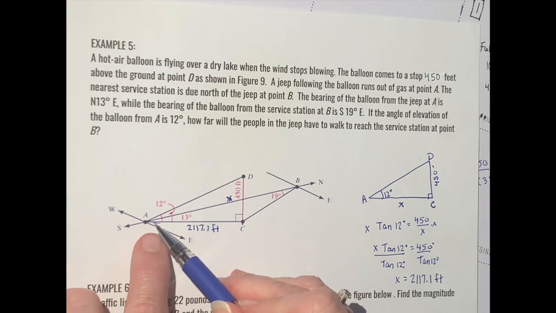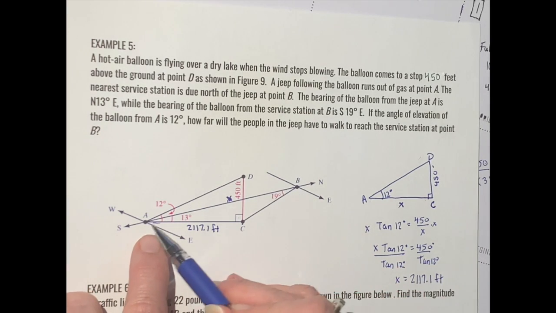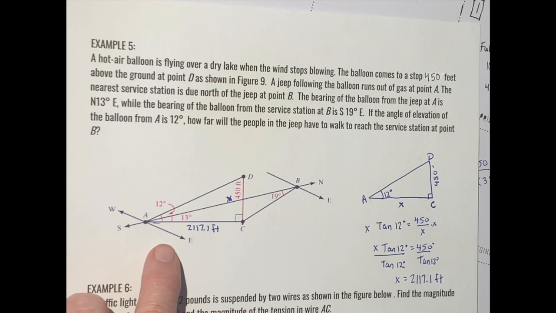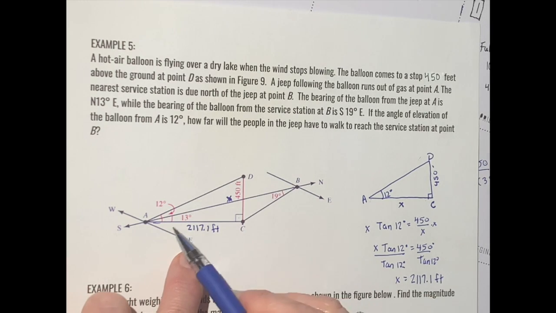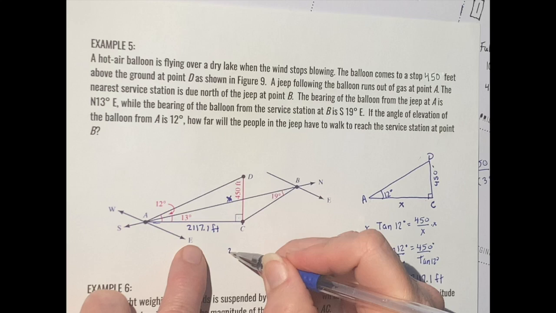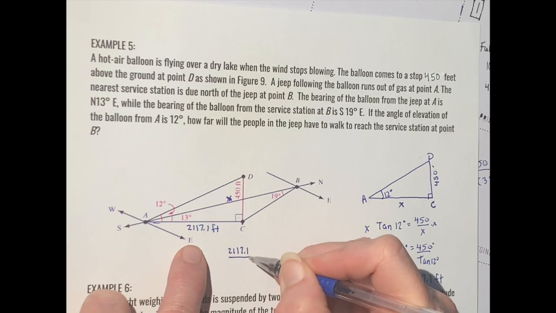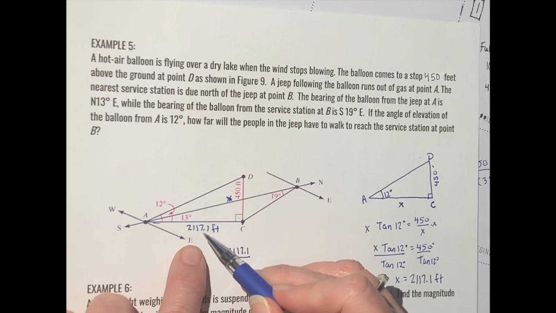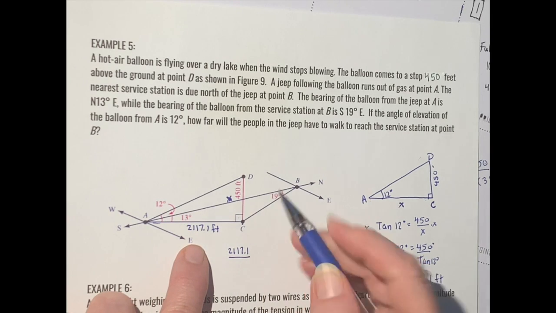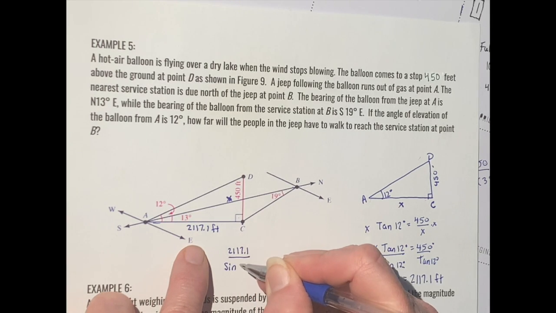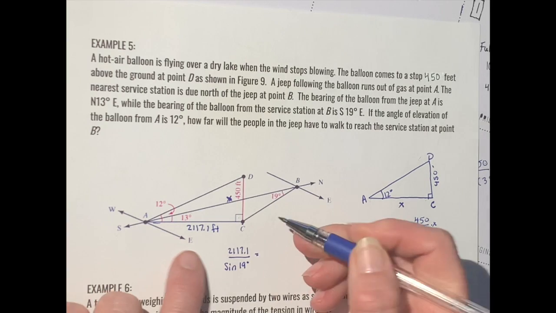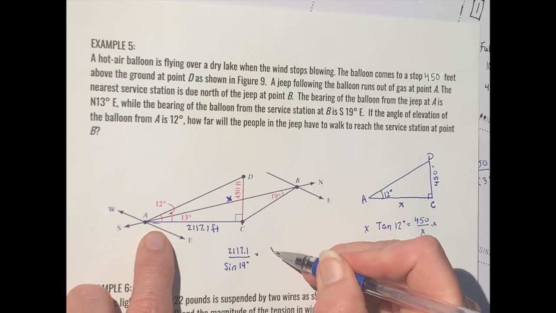All right, so focusing now on this triangle ABC, I can use the law of sines. I'm trying to find x, which is the side across from this angle. So I could say 2,117.1 divided by, well, this side is across from this angle, so divided by the sine of 19 degrees is equal to x.